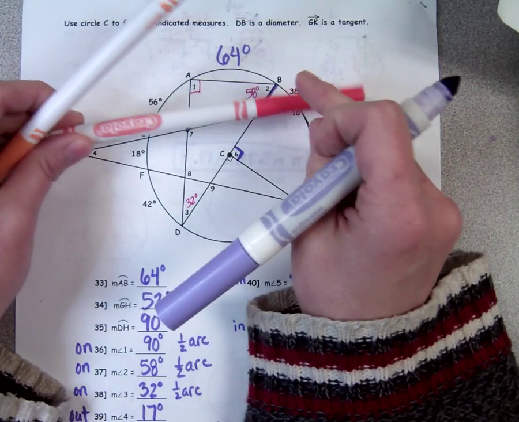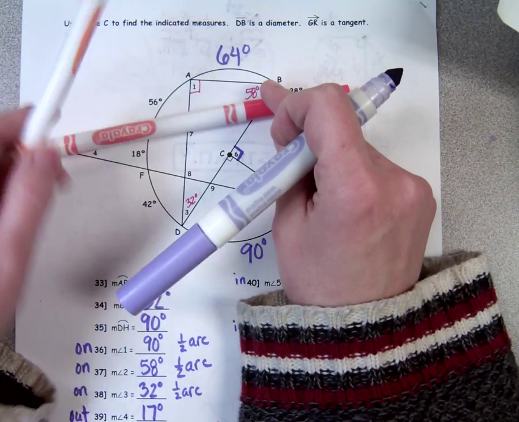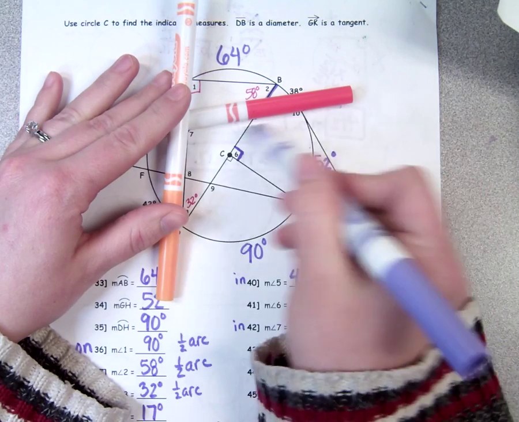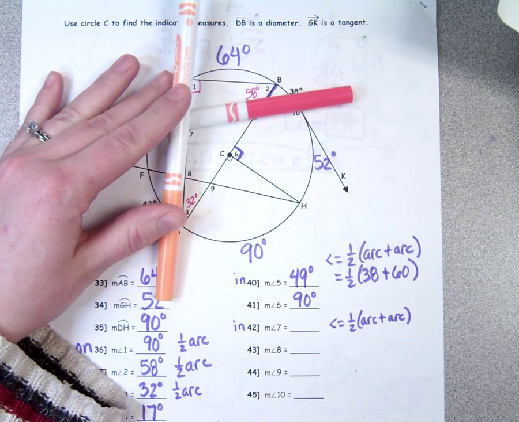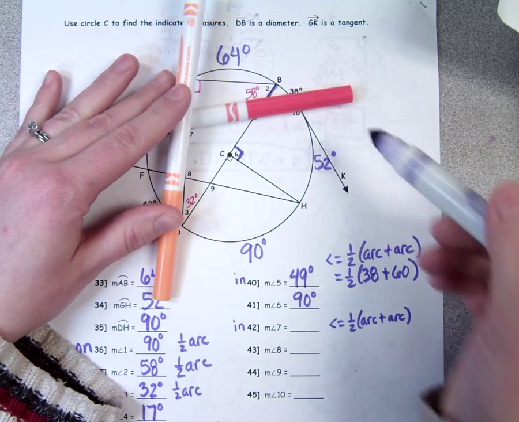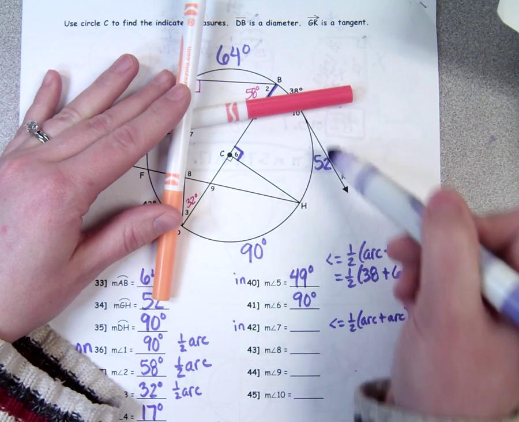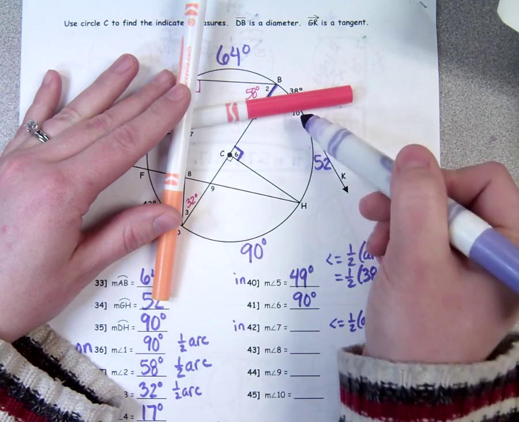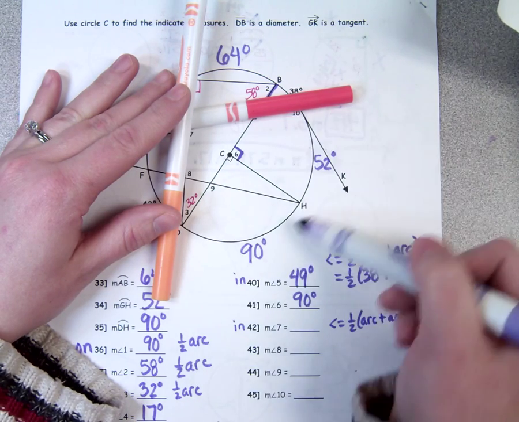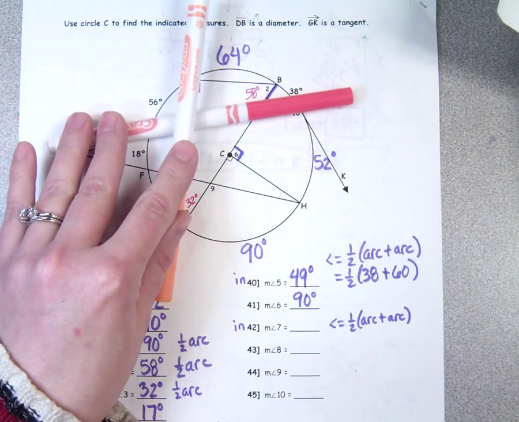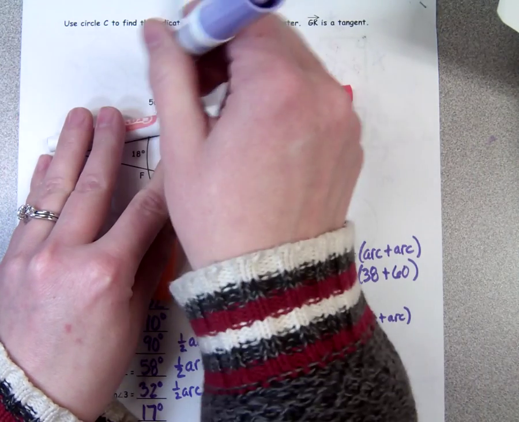So let me find angle 7. Angle 7 is this guy right here. So this is angle 7 right here. So when I do half of arc plus arc, one of the arcs is the 52 plus the 90. And if I add the 52 and the 90, what would that make? 142. And then the other arc is the 56 right here.